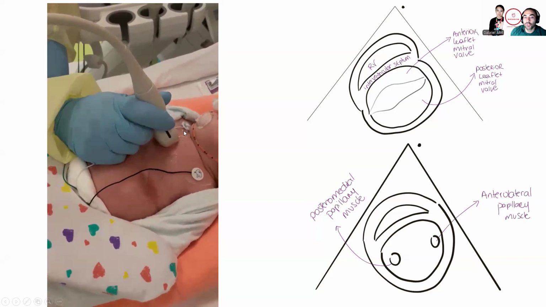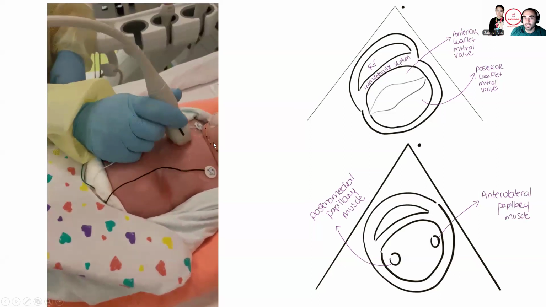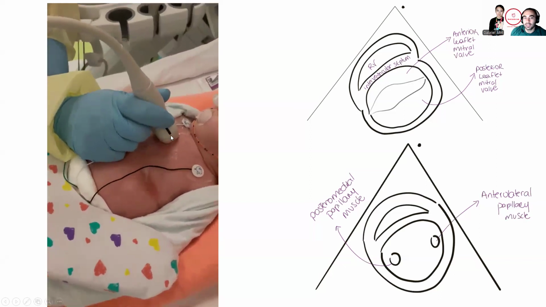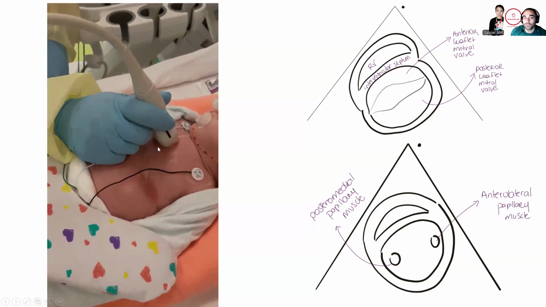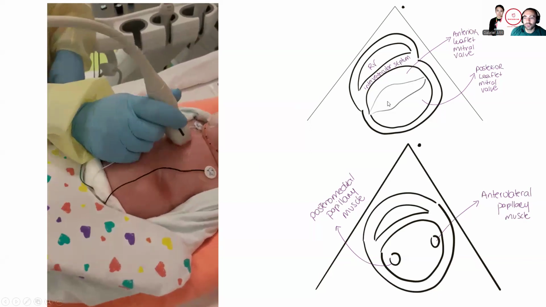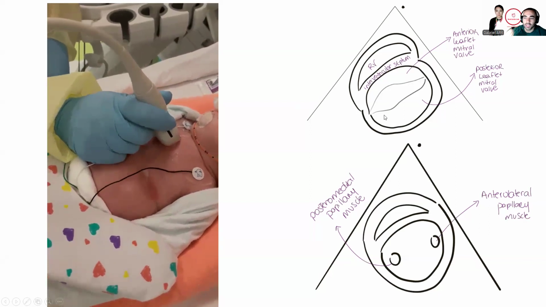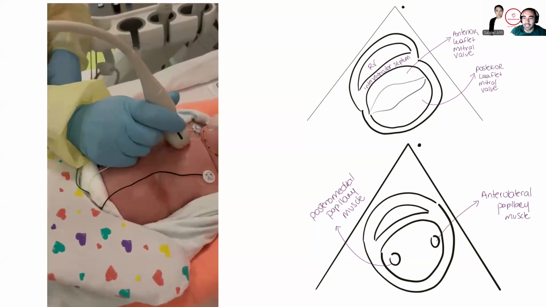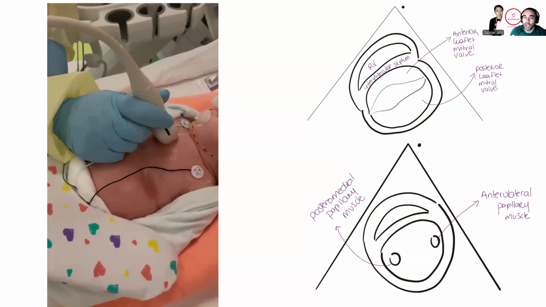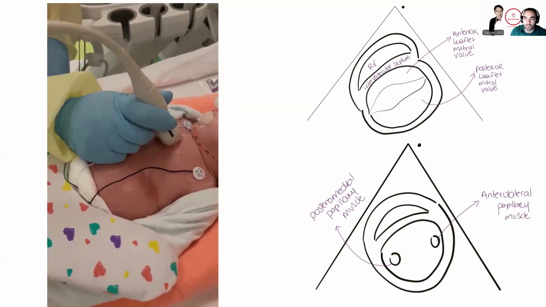It's almost close to the suprasternal area, because I see a lot of people going very close to the nipple line, and you just don't get a short axis, or you'll falsely get what you think is a short axis with septal flattening. It's actually because you're too low on the chest and you're not getting the perfect image.